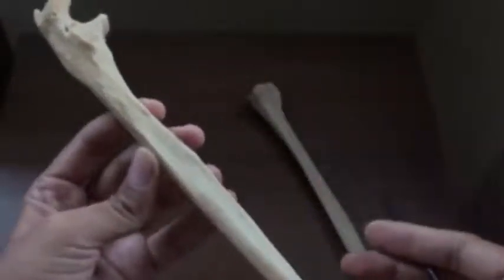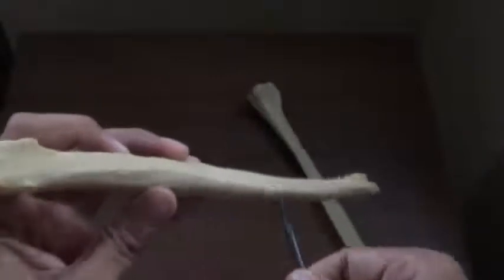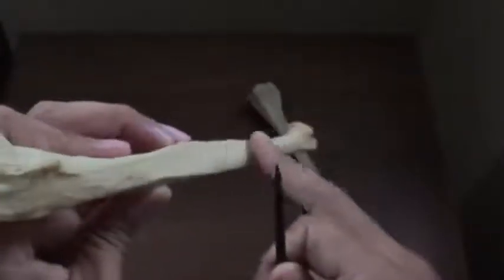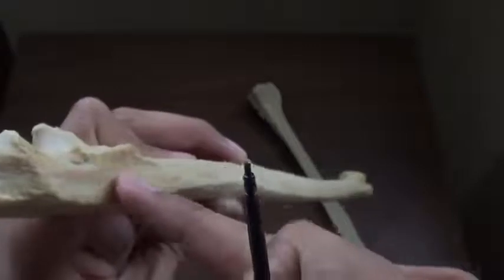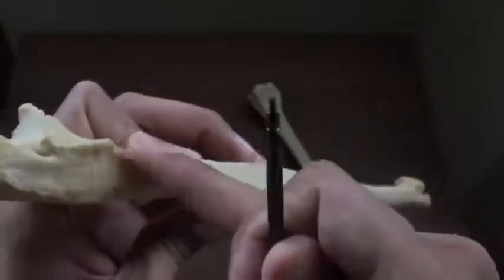Now let's discuss about posterior surface of shaft of the ulna. It is situated between posterior border and lateral border. So this is the posterior surface. As you know above, it is continuous with the lateral surface of olecranon process. This one. So this is lateral surface of olecranon, which is continuous below as posterior surface of shaft of ulna.